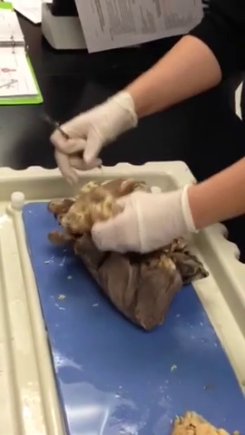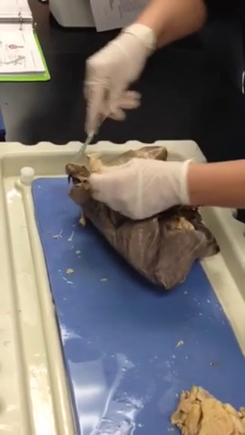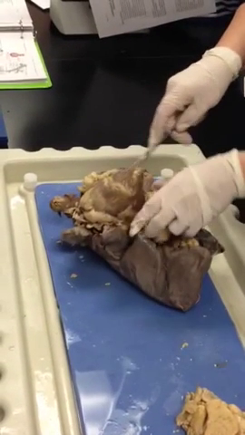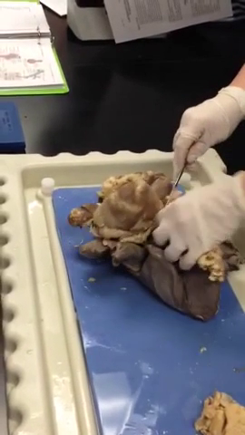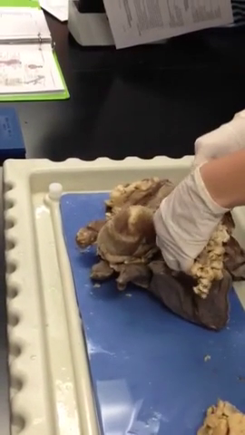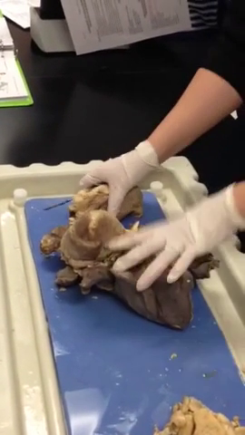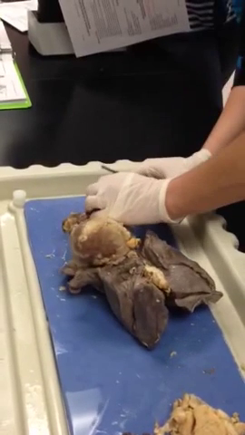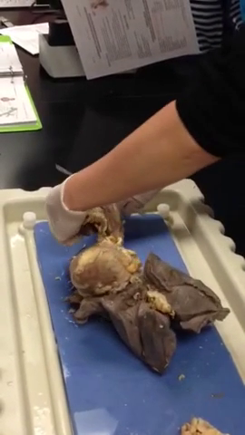Okay. So I'm going to trim some of this away so we can look at it a little bit closer, all right? This out of the way. And this is the trachea with, oh, what do we got up here?